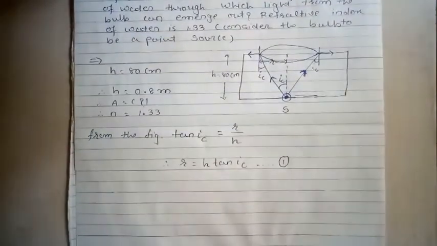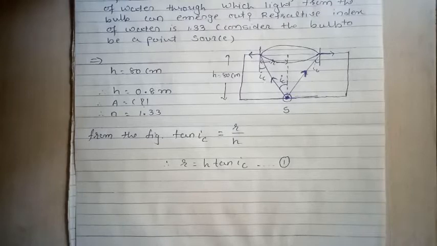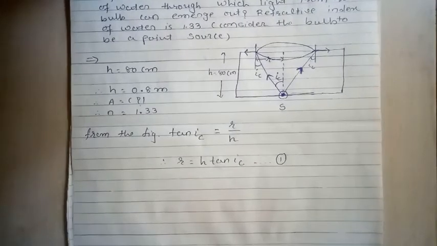So to find out area we have to find out R, and to find out R we have to find out the value of the critical angle. So the question is how we can find out the critical angle. So friends, we already studied this.